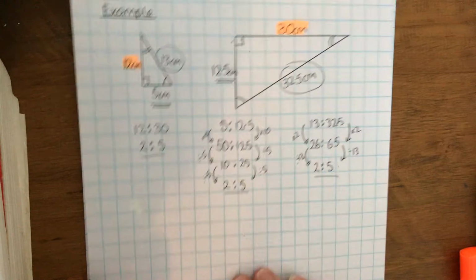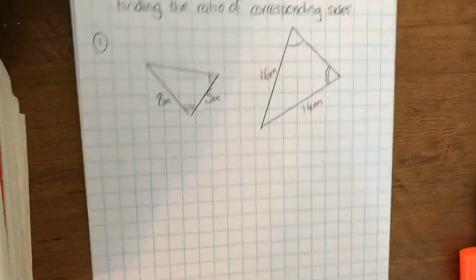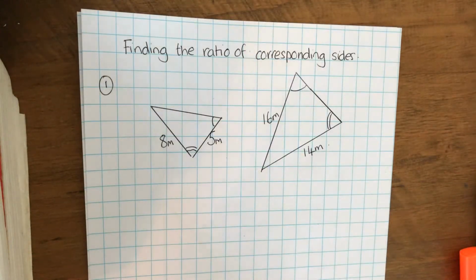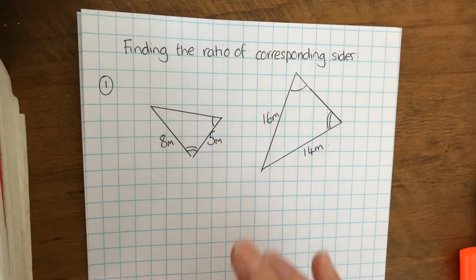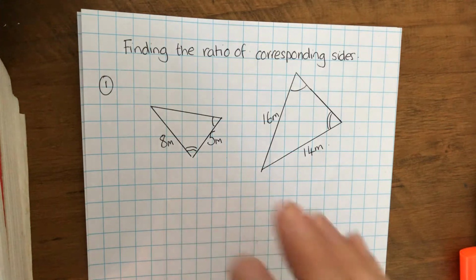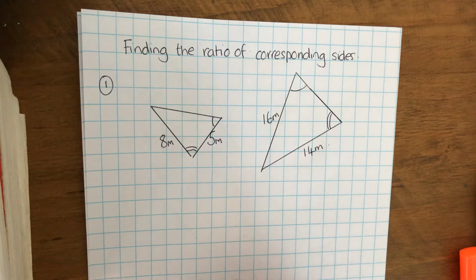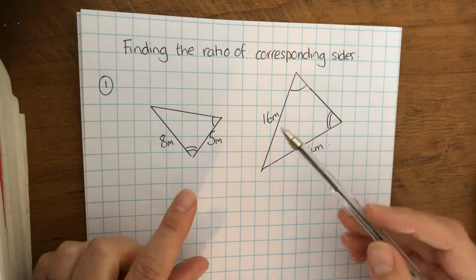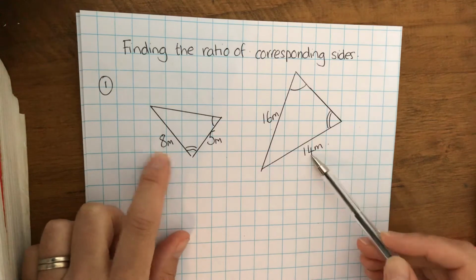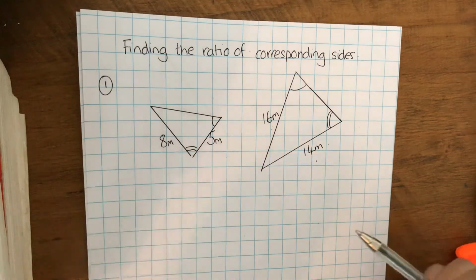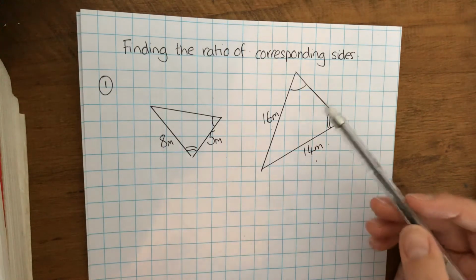So next one. We're going to have an example now where there's just some of the sides marked. We're looking for the ratio of corresponding sides in this shape. Okay, so which ones correspond? So, is it the 8 and the 16, the 8 and the 14, the 5 and the 16, the 5 and the 14? Let's look carefully.